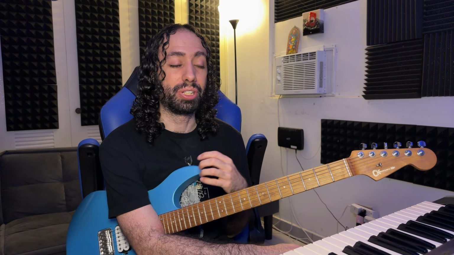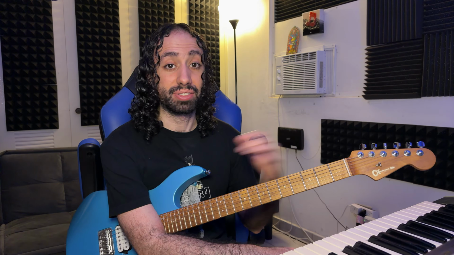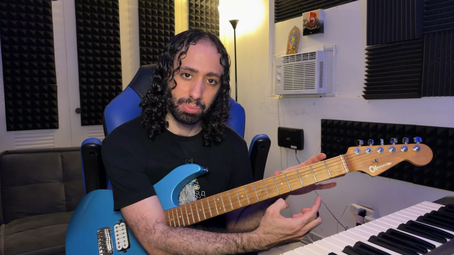This concept especially helped me a lot when I was learning the notes on the fretboard, and it's super useful because it makes everything just way more manageable. It's not the same thing saying learn the entire neck, then learn this small little corner of the fretboard first.